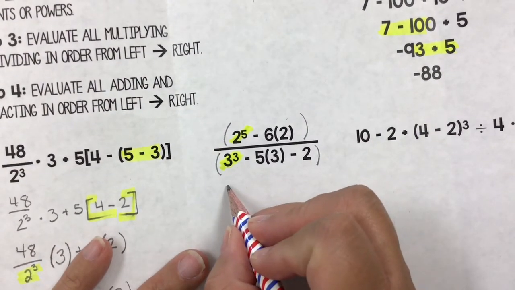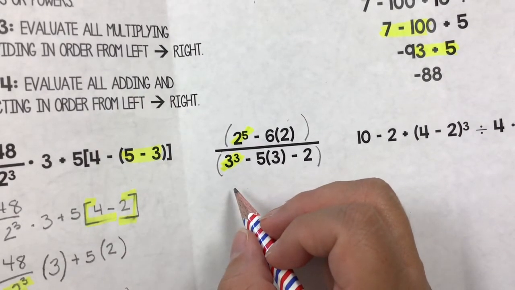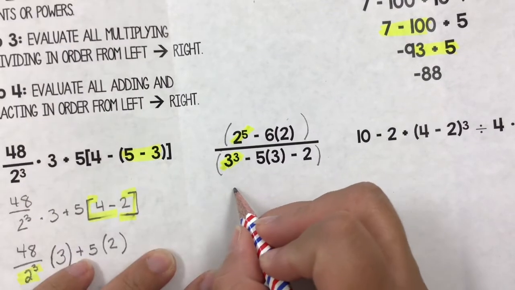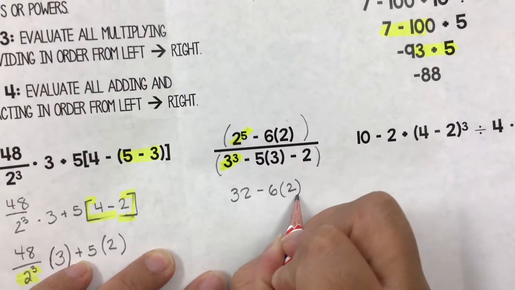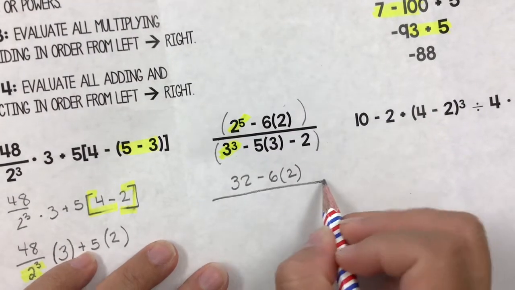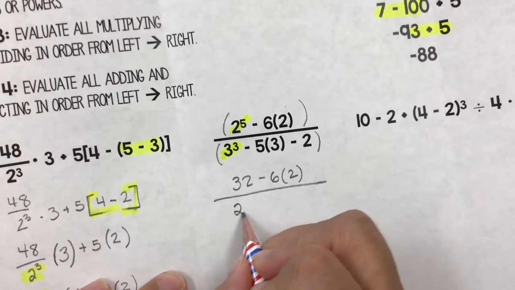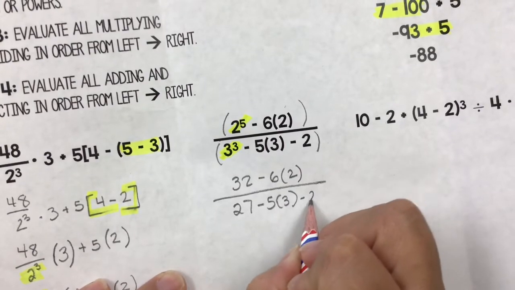If separating them like that confuses you, we can do it in separate steps. So 2 to the 5th power is 32 minus 6 times 2. On the denominator, we have 3 to the 3rd power, which is 27, minus 5 times 3 minus 2.